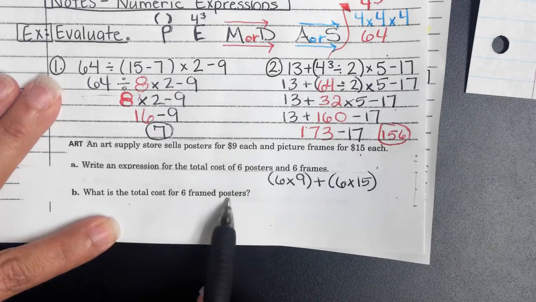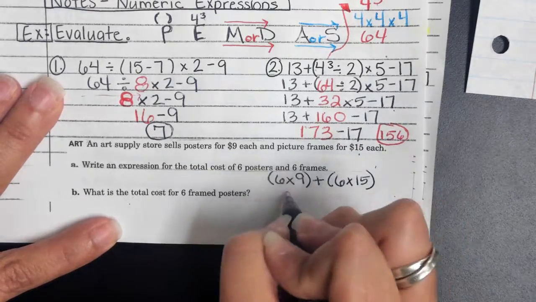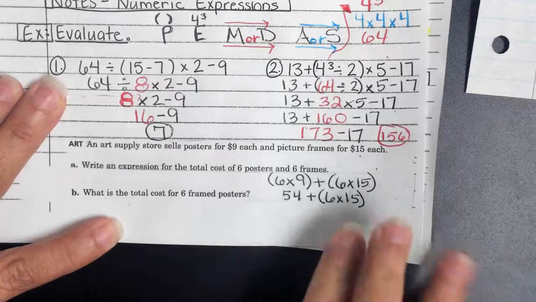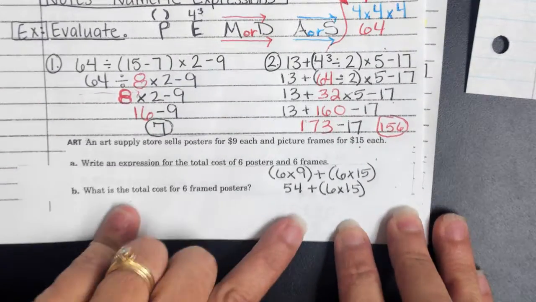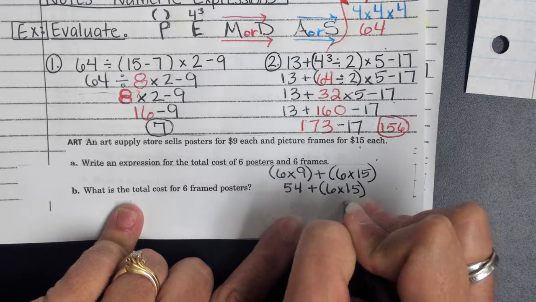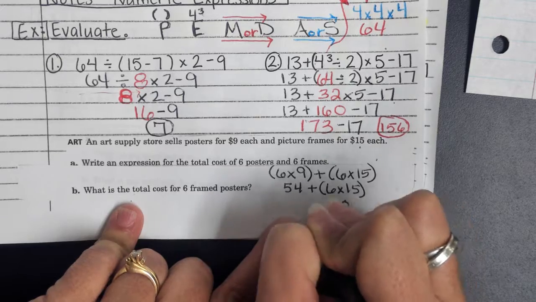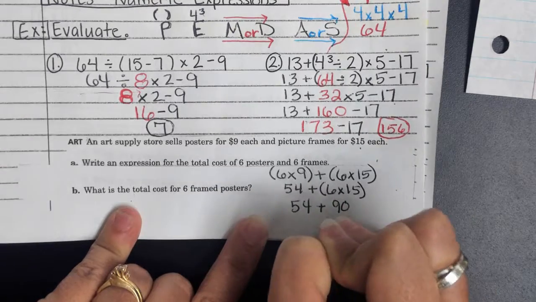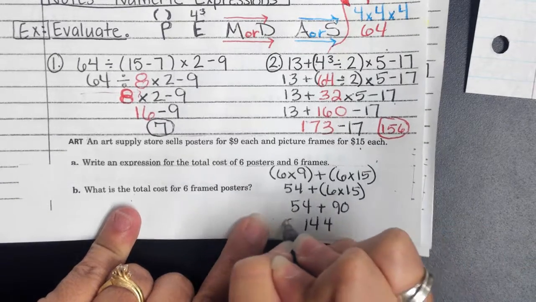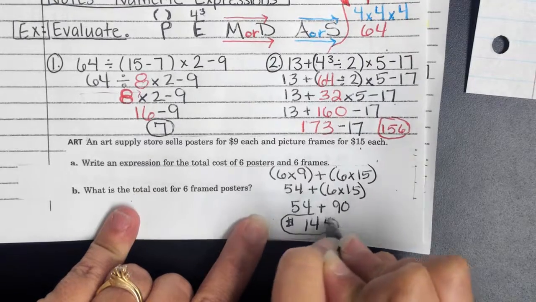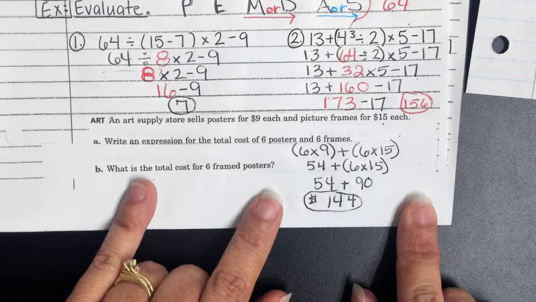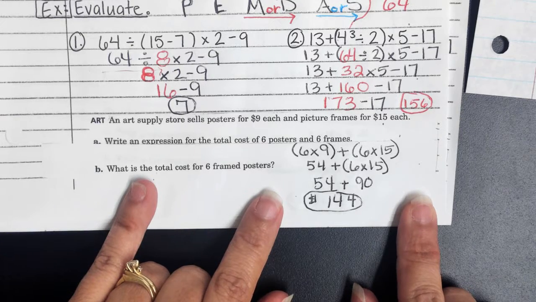So if we need the total cost, we're going to work it out. 6 times 9 is 54. 6 times 15? 30, 300. Slow down, slow down. 90. Plus 54 is 144. 144 what? Dollars. Listen, we will work on words to math problems more as the week goes on. This was just kind of an introduction to it, to be honest.